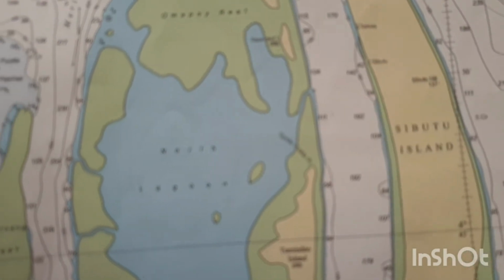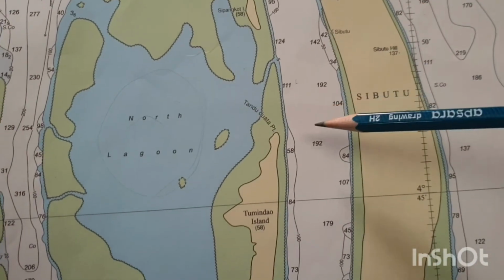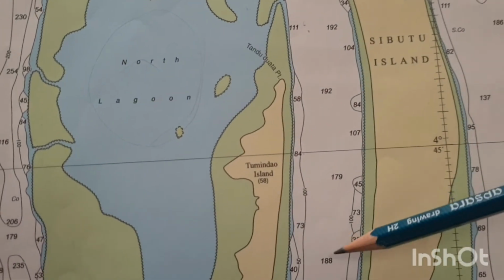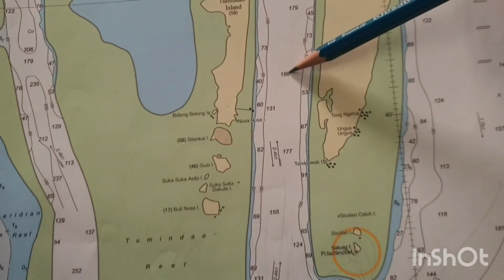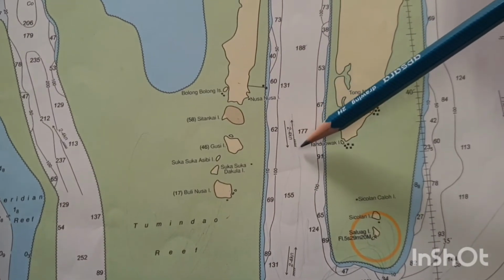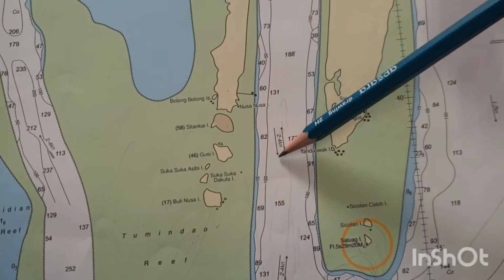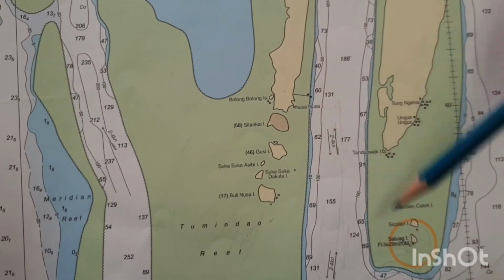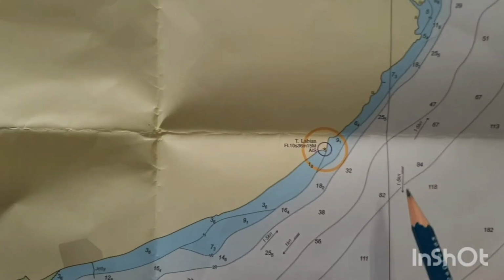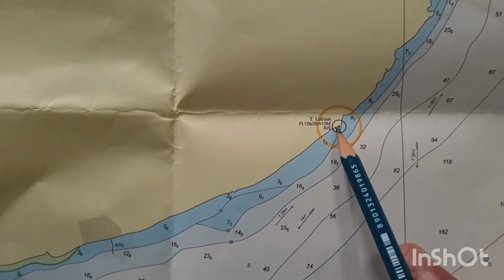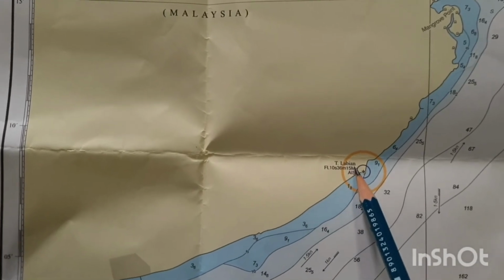Next to this land area, you can see depths going up to 111 meters, 84 meters, 188 meters, and this one is the direction of the current in this area. The current varies during high tide and low tide in this direction. This is a lighthouse. The name of the lighthouse is Dhananjayan.